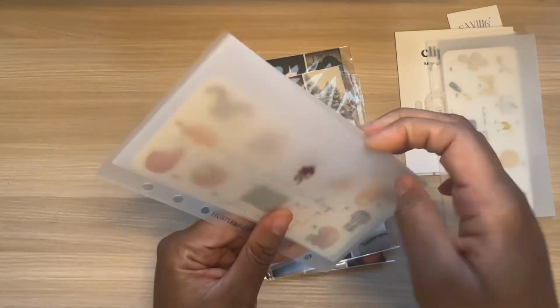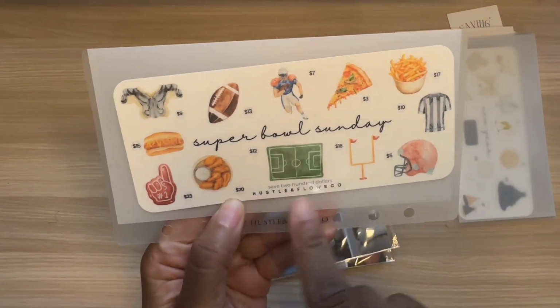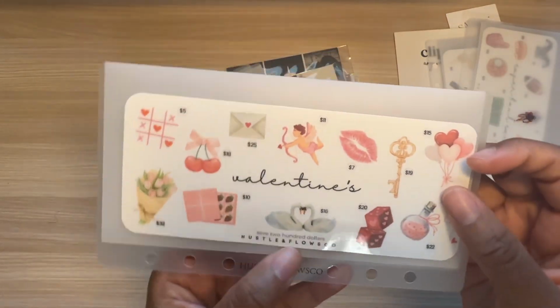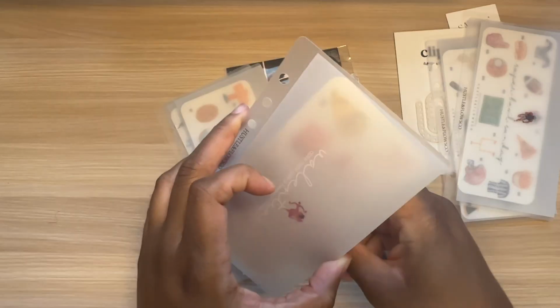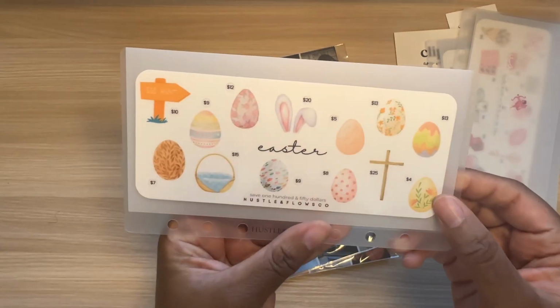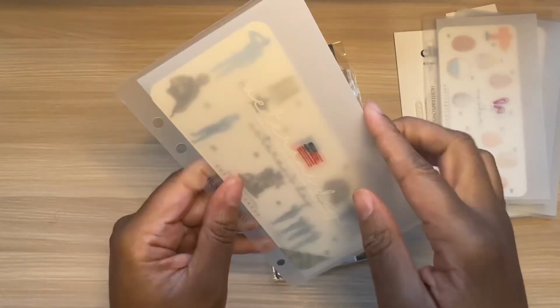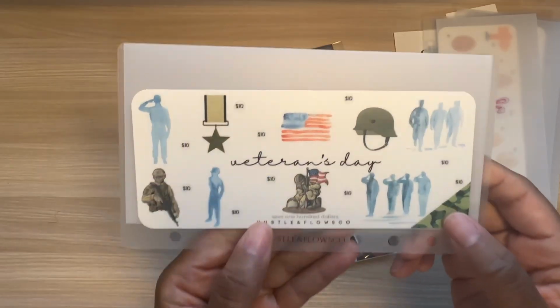And then there's one for Super Bowl Sunday, which looks like this. And I like it too because it shows you how much it saves. This one saves 200, and I think they all save different amounts. Next, I got one for Valentine's Day, which looks like that. This one's really cute. Then one for Easter. And then the last one is for Veterans Day. And this one saves 100. So they are all different amounts.